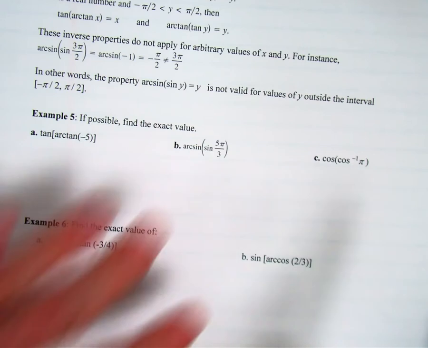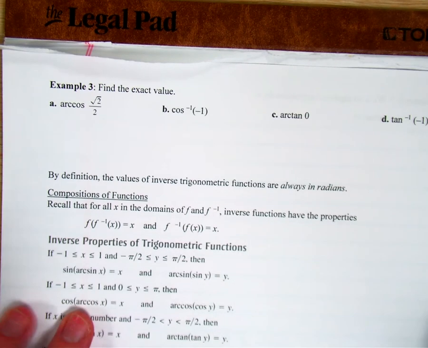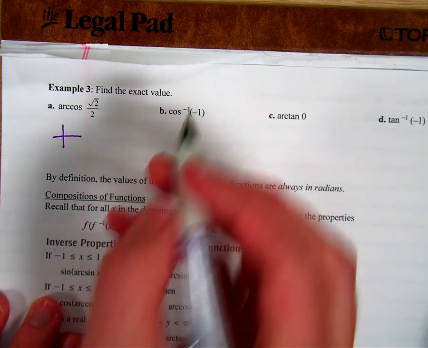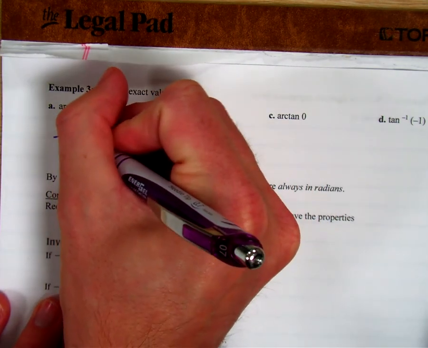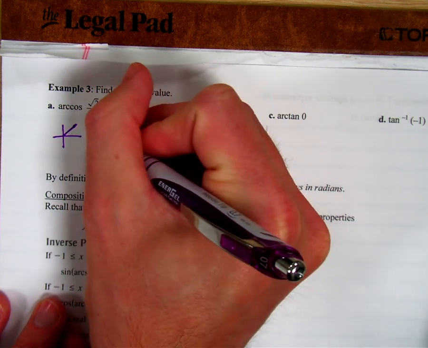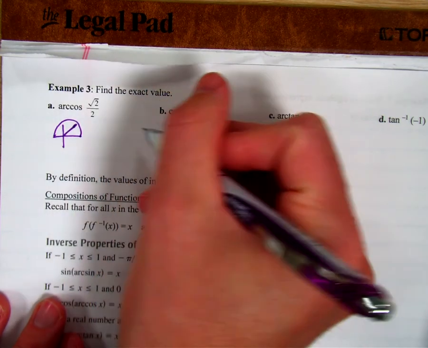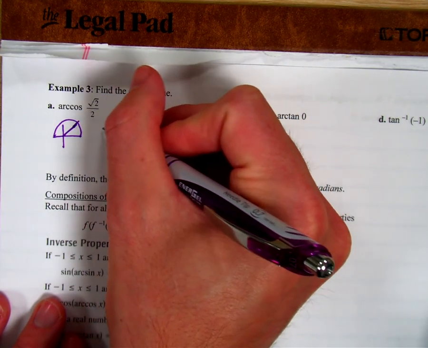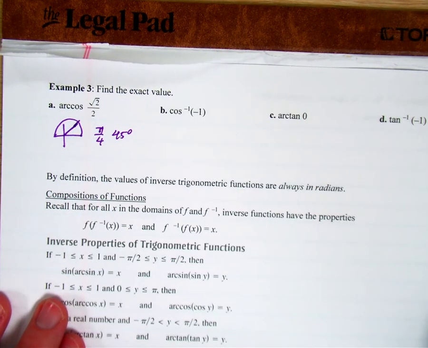We're going to be doing some finding of values. Again, I'm a unit circle fan, so I draw a unit circle. So where is arc cosine of radical 2 over 2, aka where does cosine equal positive radical 2 over 2? And again, we're talking about 0 to pi for our one particular interval. So then we're going to have that at pi over 4 or 45 degrees.